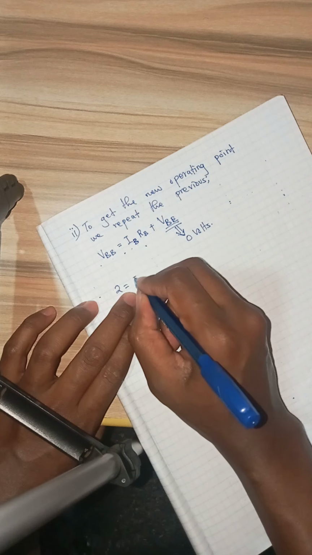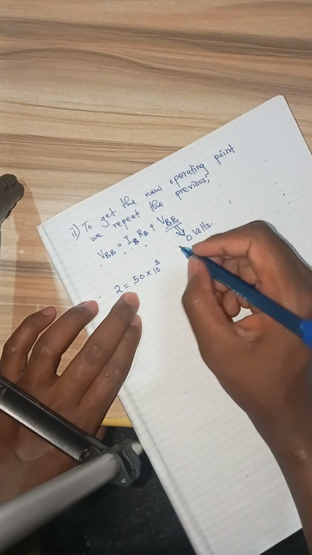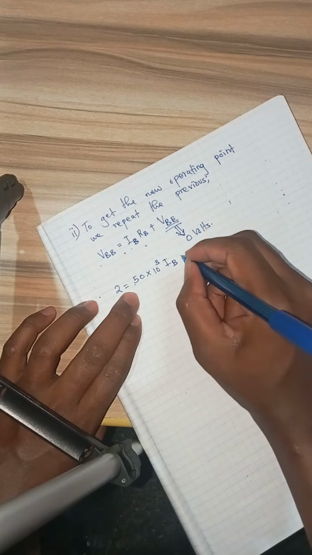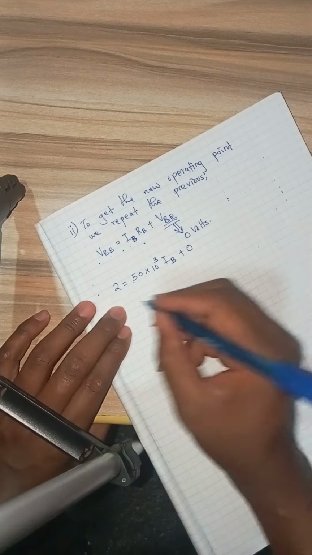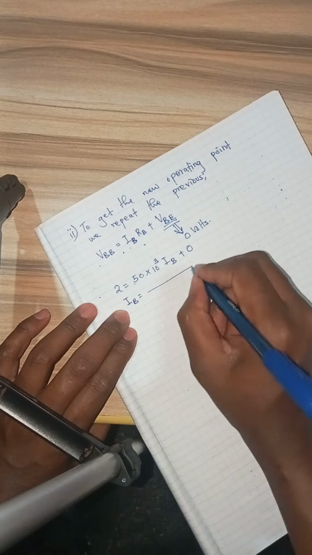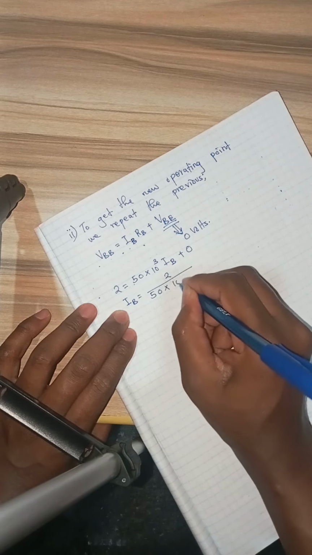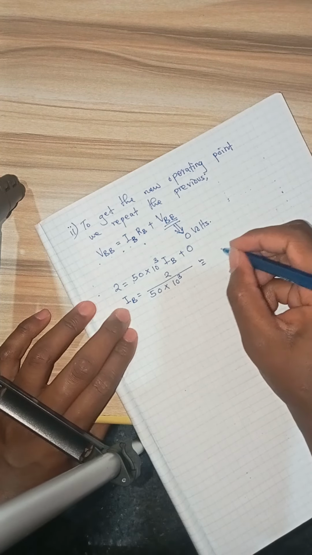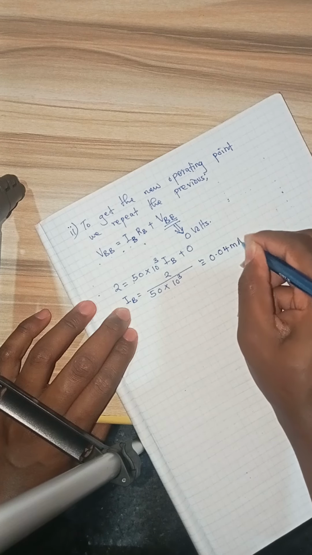So this is equal to 50 multiplied by 10 to the power of positive 3 times the base current, plus 0 volts, that is VBE. From this we make IB the subject: 2 divided by 50 times 10 to the power of positive 3, which gives an approximate current of 0.04 milliamperes.